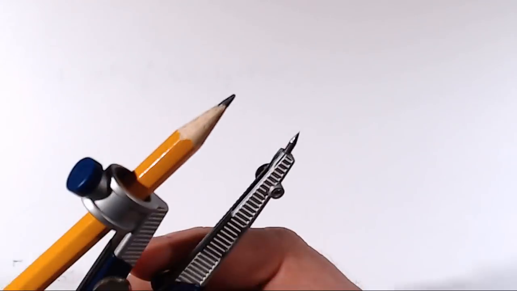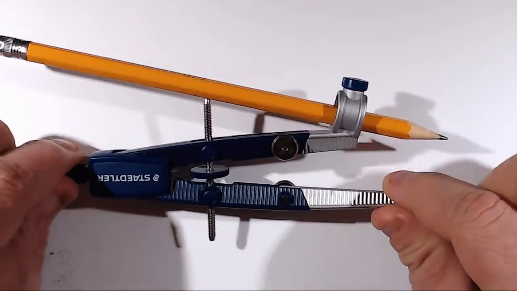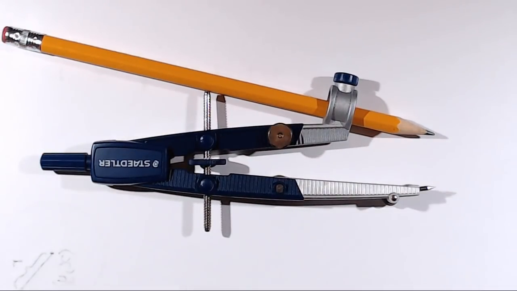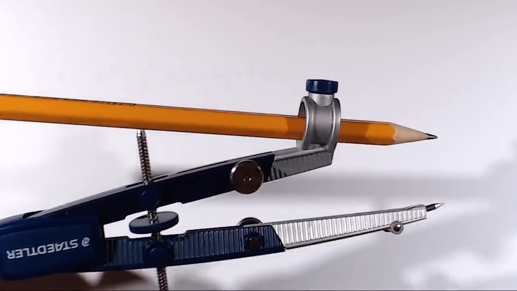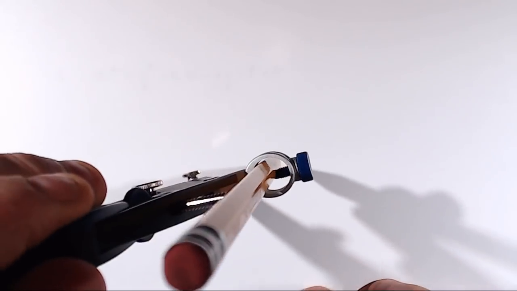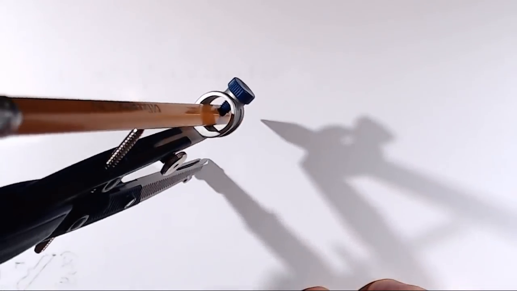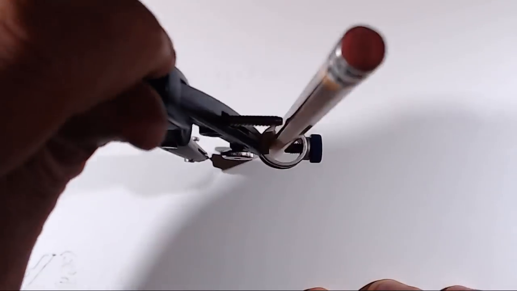If I have a compass, this is a Statler compass. It's a very nice aluminum body compass. Put a pencil in it, it can draw beautiful circles. So I will attempt to draw a circle that you can see because the camera doesn't pick up the pencil very well.